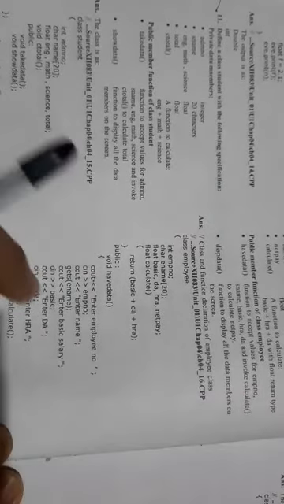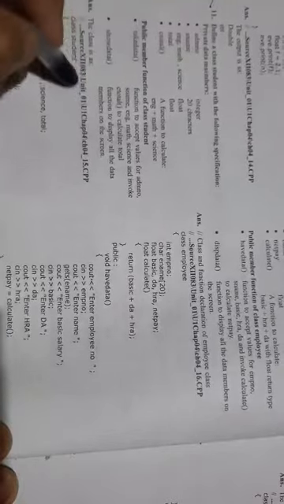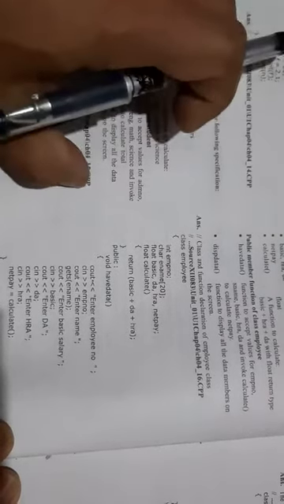Yeah, question number 11. Practice on this type of problems. That way you will get a much better understanding of how to define a class: what a class definition contains, how you declare the data members, and how you declare the member functions. This is very helpful for you to understand the class concept.